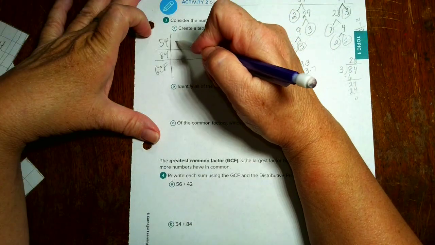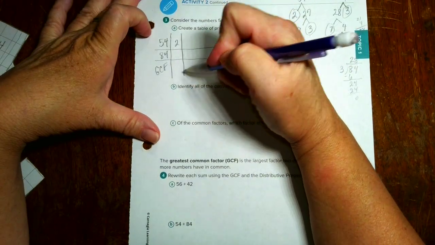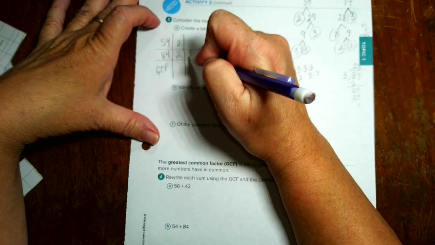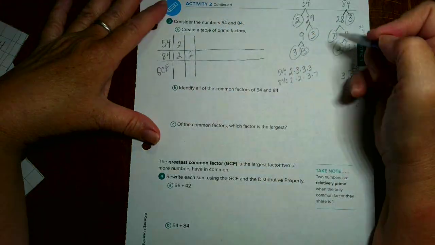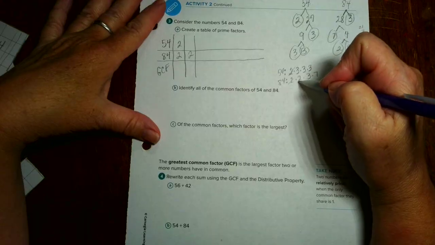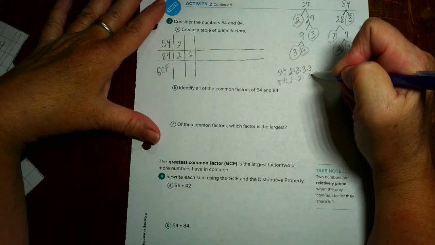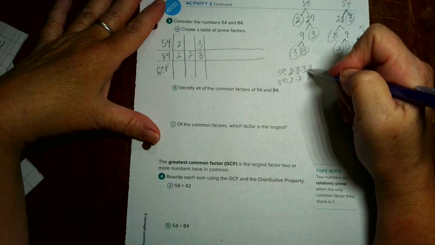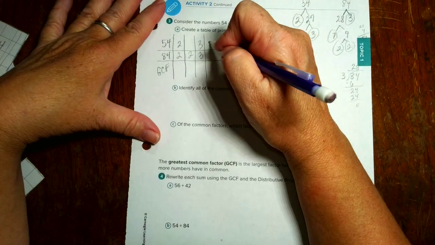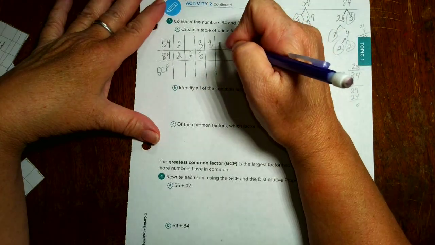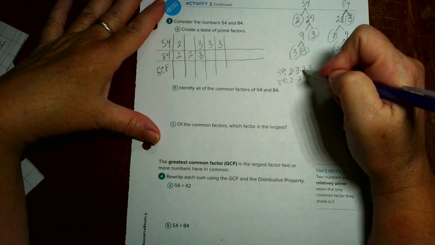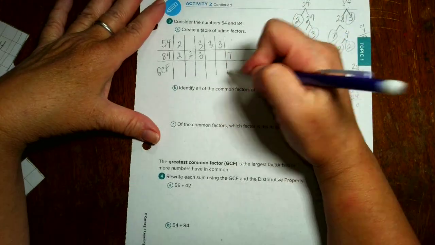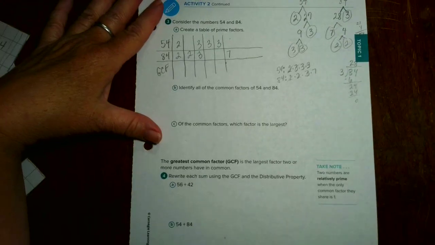So 54 has a 2. The 84 has 2 2s. So I did that one. I did those. They both have a 3. Then it looks like 54 has 2 more 3s, but the 84 does not. That takes care of those. And then the 84 has a 7, but the 54 does not. Okay.